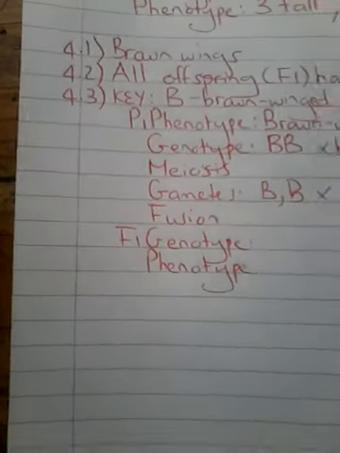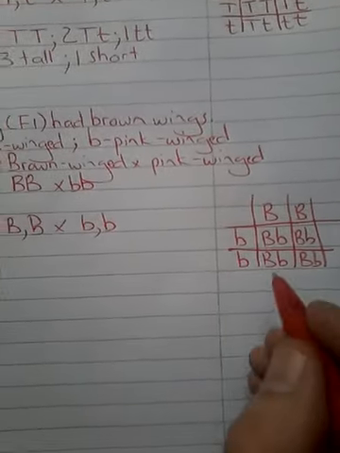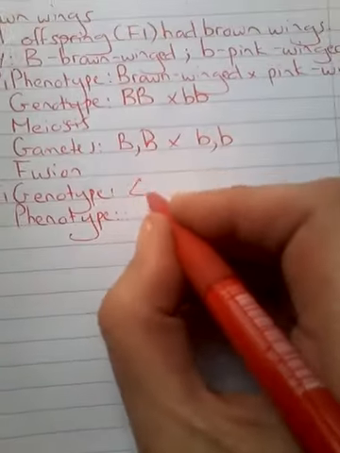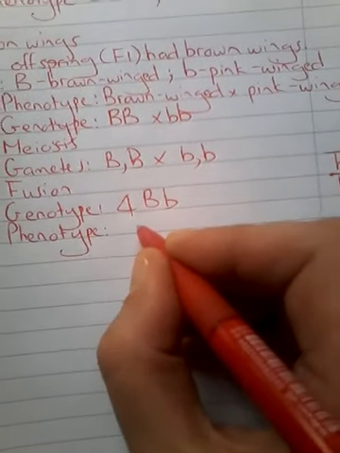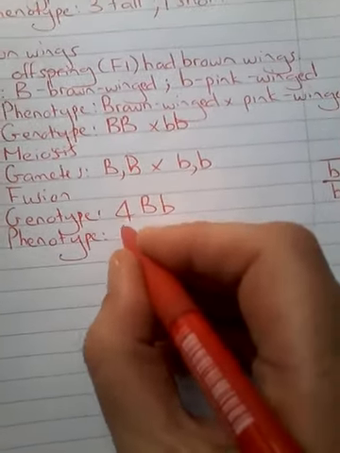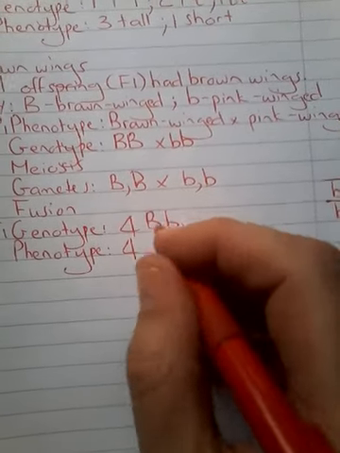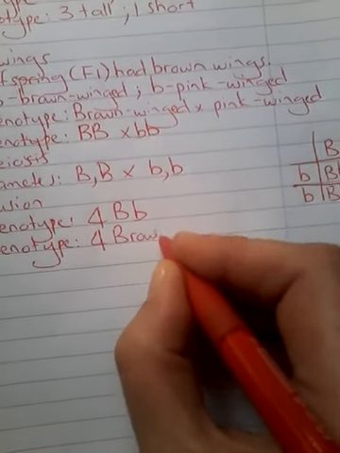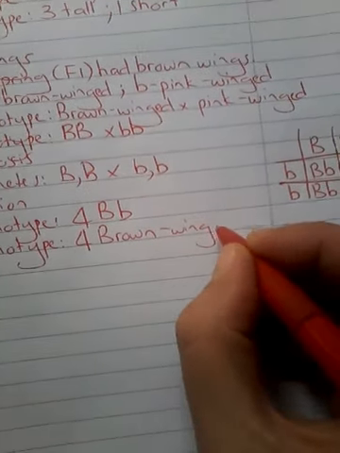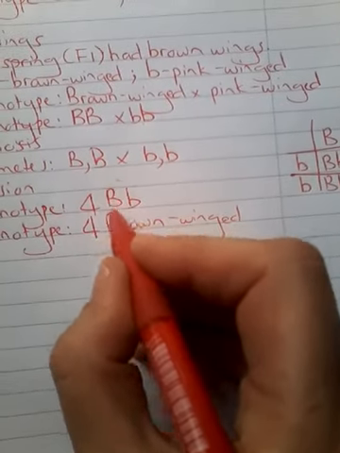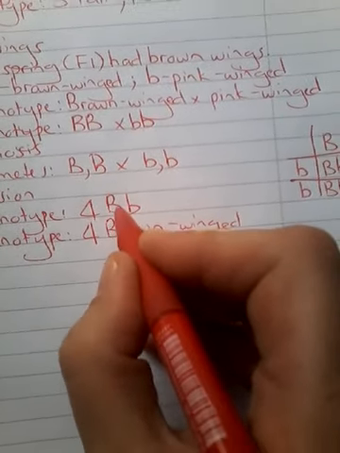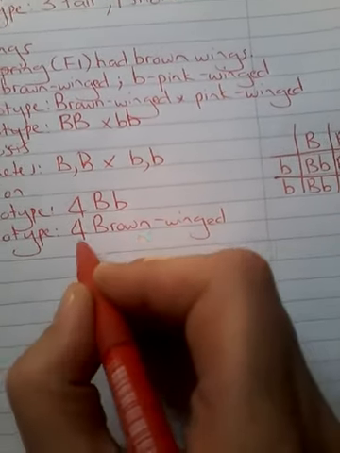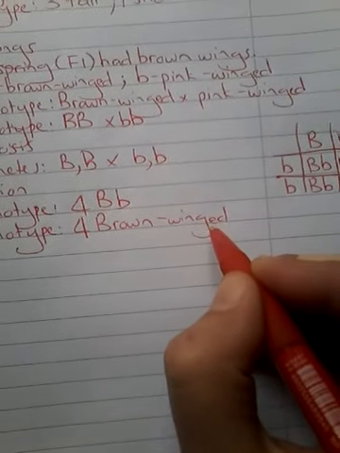Right, now we will fill that in, the result we will fill in at genotype. There are 4 capital B, small b. In words, that means we have 4 brown-winged butterflies, because the dominant brown allele masks the recessive pink allele, and so they will all appear brown-winged.